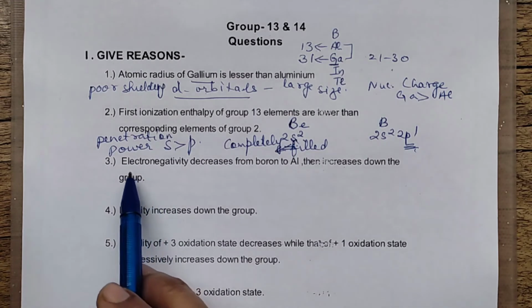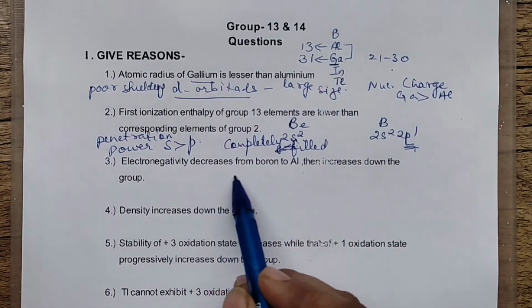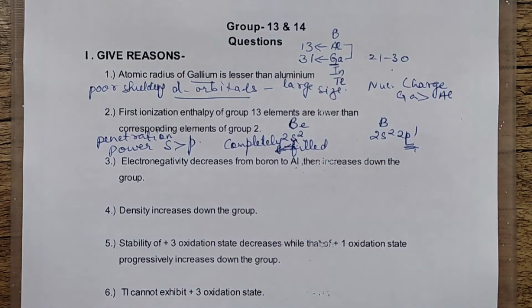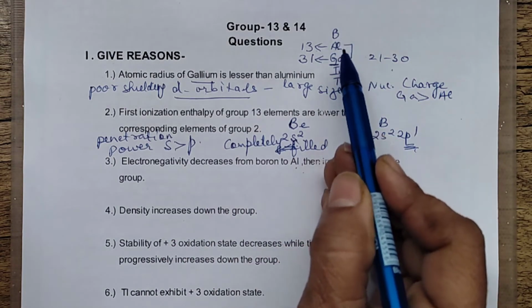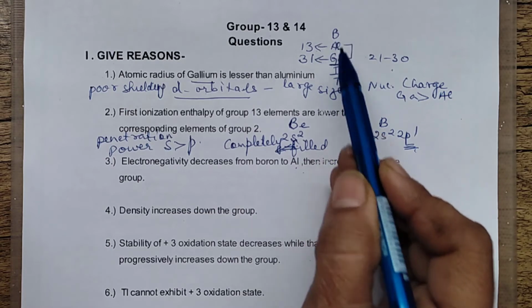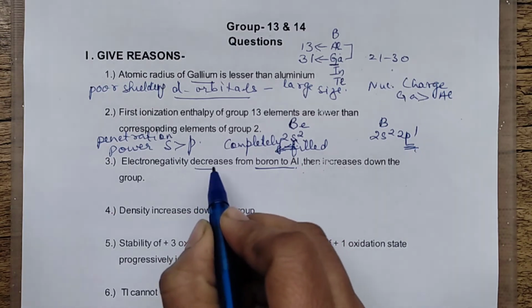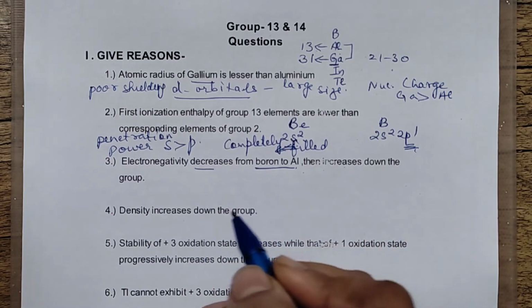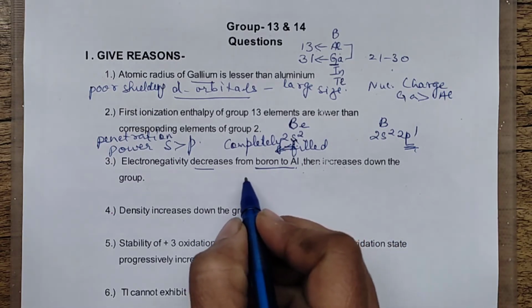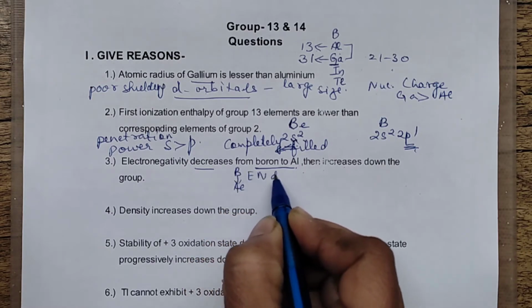The next question says electronegativity decreases from boron to aluminium and then increases down the group. Now to answer that, what you will do is you have to talk about size. Just now we saw from boron to aluminium the size increases. That means when the size increases, the electronegativity will decrease. Till here it is fine, right? Because when the size increases, the tendency to pull electron toward itself decreases, so electronegativity will decrease. So from boron to aluminium, the electronegativity is decreasing.